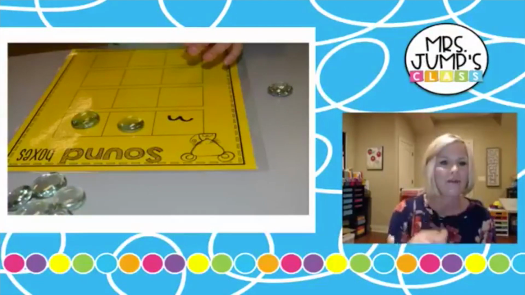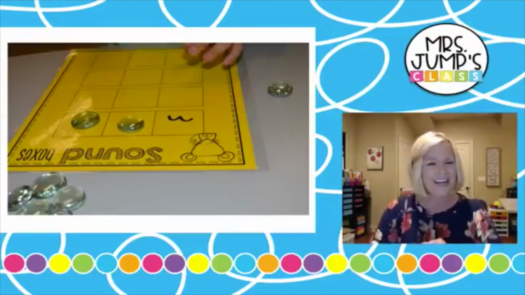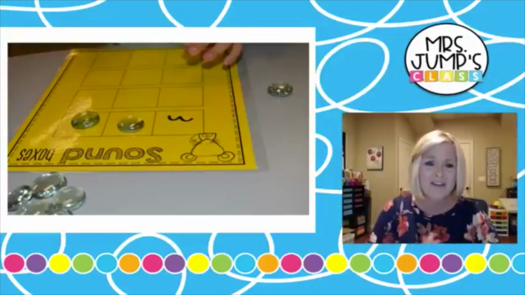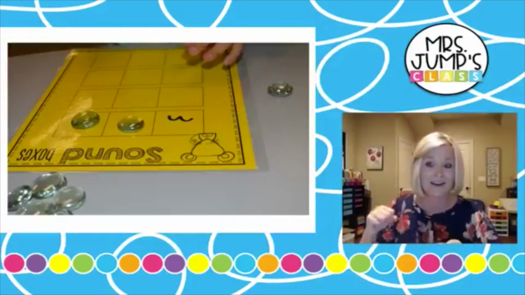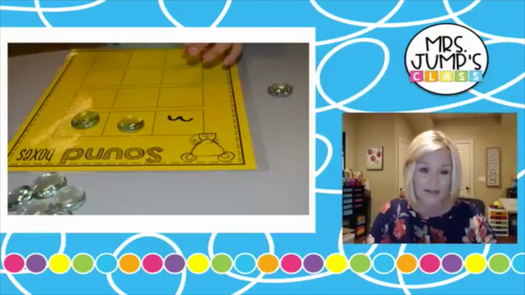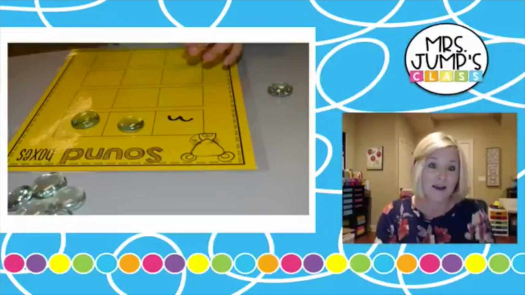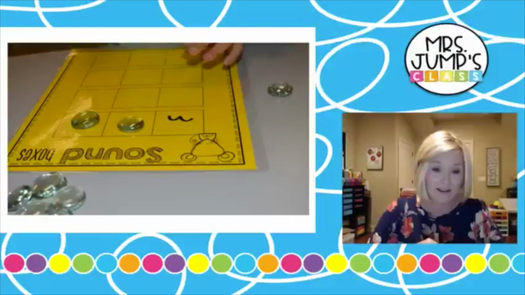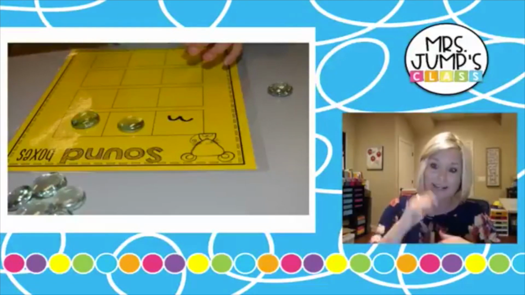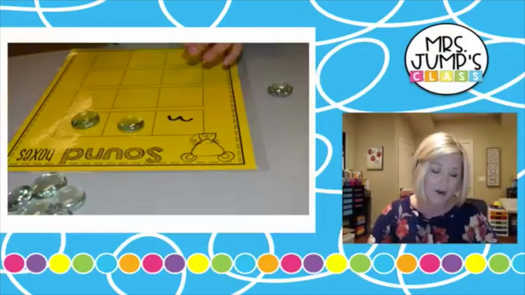Once we've done that with them a couple of times, whenever they're ready, now our pre-readers, we don't usually add in the graphings. We don't have them start writing letters yet. But as soon as they're ready for that, we'll start putting a letter attached to that sound. So then we'll push back the chip one at a time and write the sound that's represented in that box.